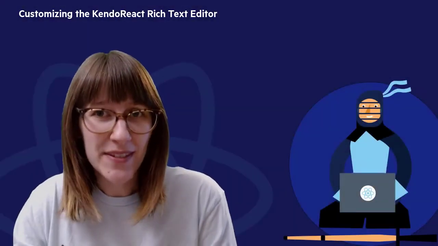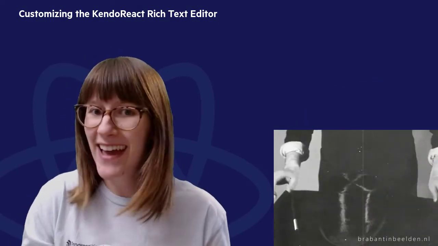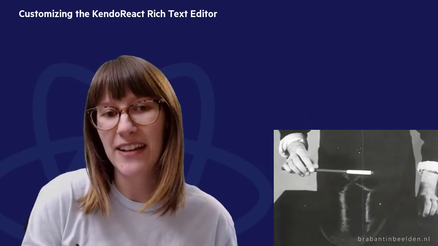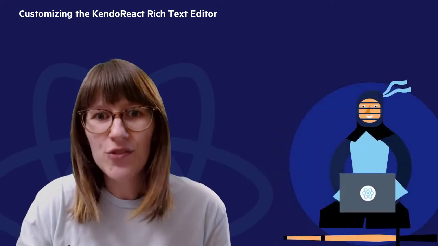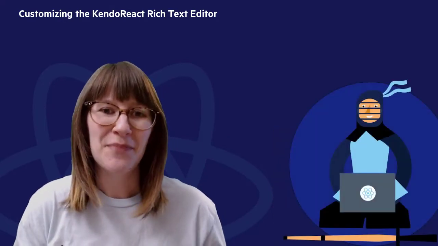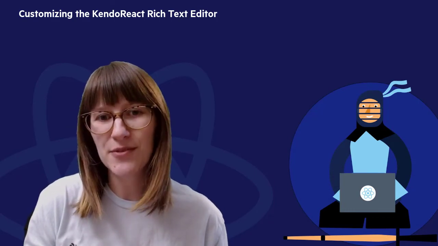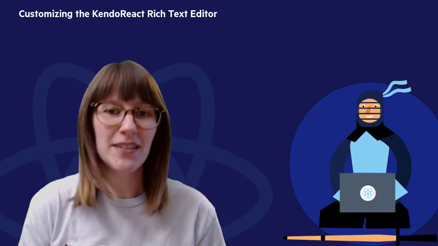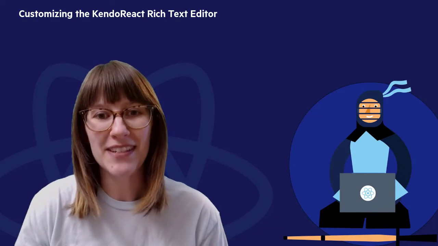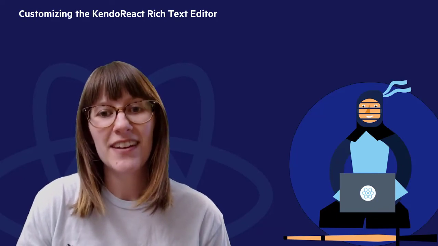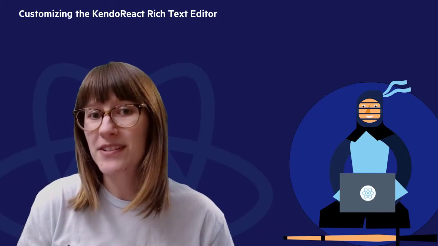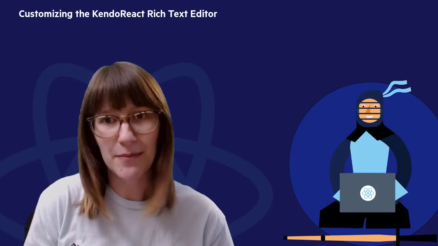So you can see that what you see actually isn't what you get with the KendoReact Rich Text Editor. There is so much more under the surface. Our editor is deceptively simple. It's intuitive and easy to use on the user side, but has depths of customization and configuration for developers hidden below. Not to mention, our extensive docs and support resources are there to support you every step of the way.